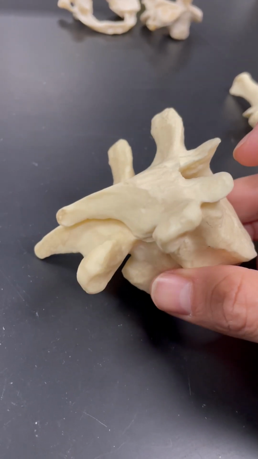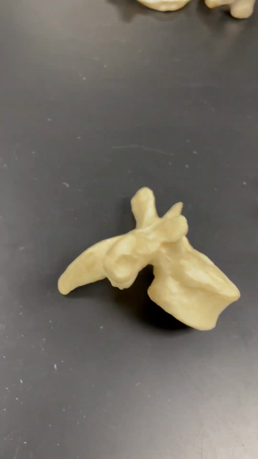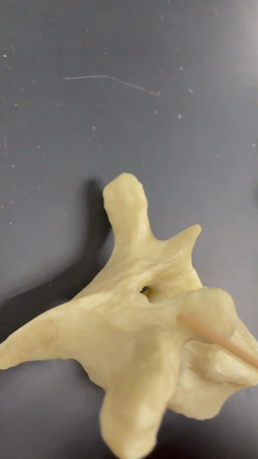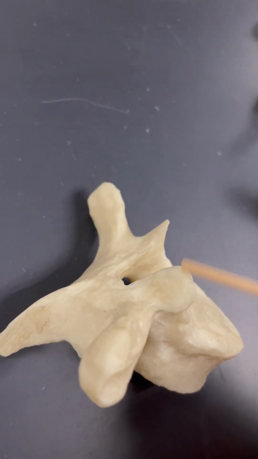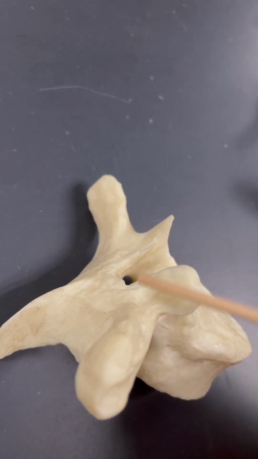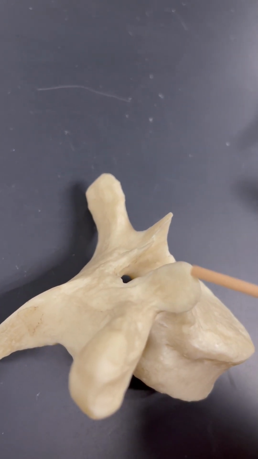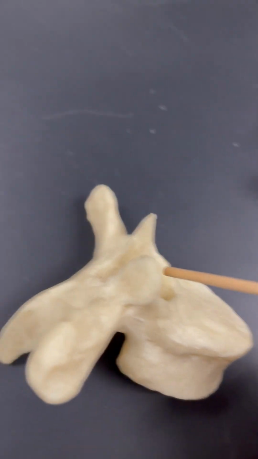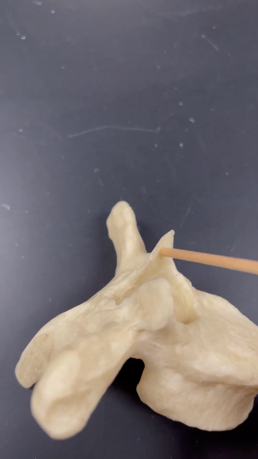Let that term remind you of the name of the structure. This top one here, these two, one and two, is the superior articular process and facet. So you only have to know the process, which means that this is going to be the superior articular process. Superior articular process.